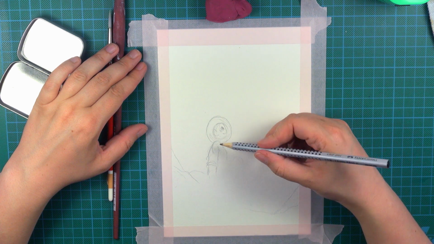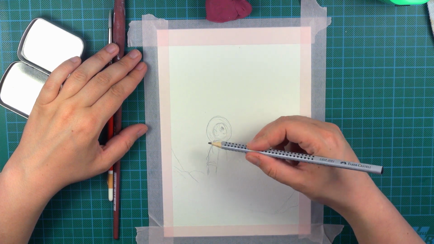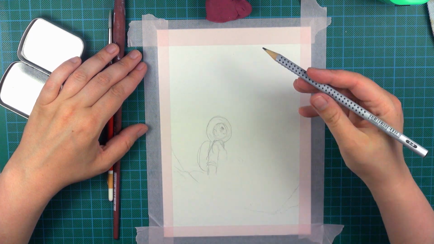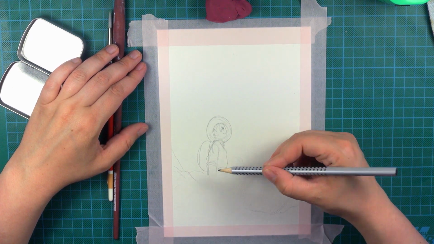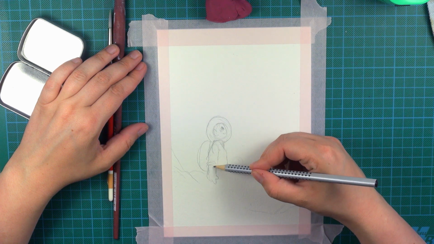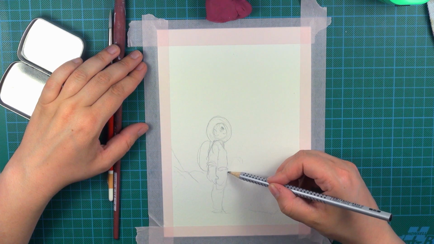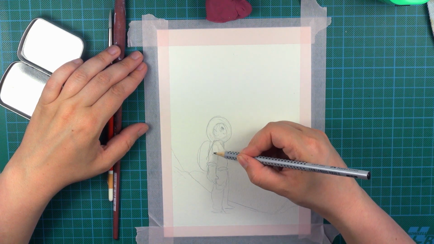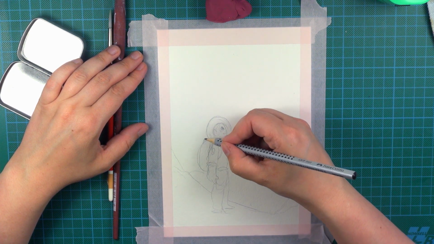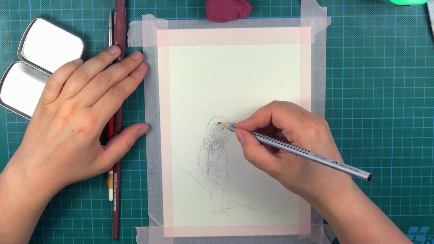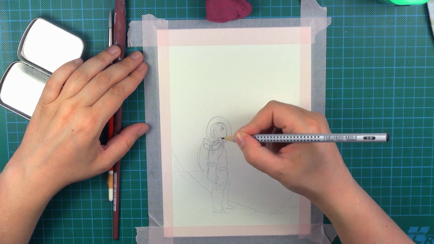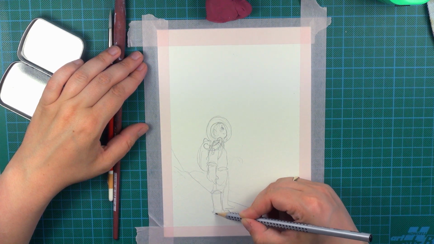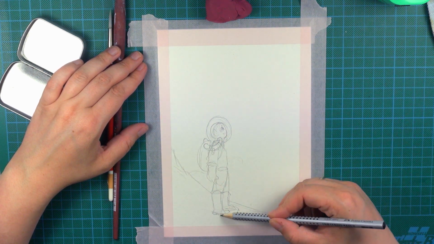I hope I'm able to capture the space effect in the background. Usually I would use some masking fluid, but I don't want to wait forever until I can take this off again. With masking fluid, you have to wait until the paper is completely dry, otherwise the masking fluid is going to destroy it, ripping it off and stuff.